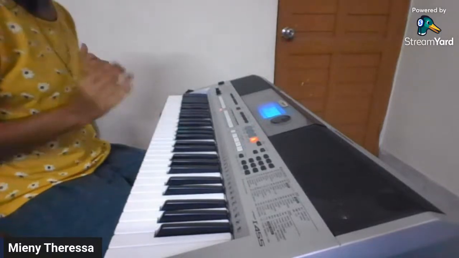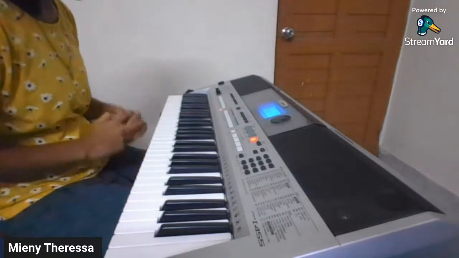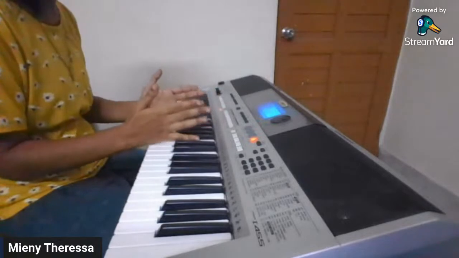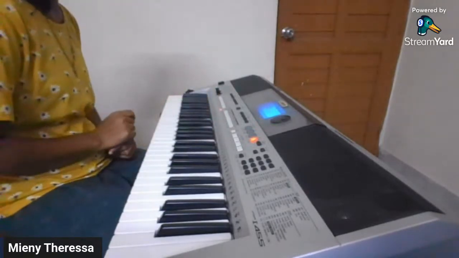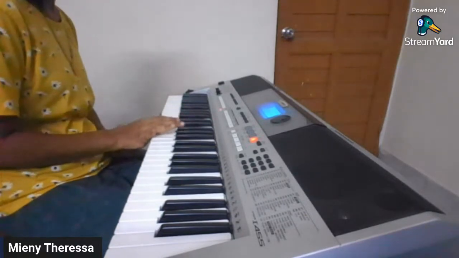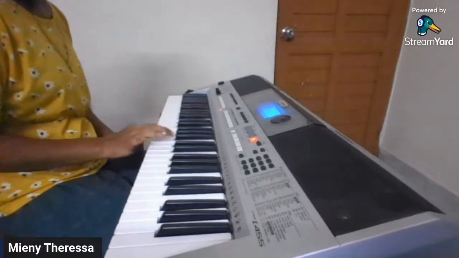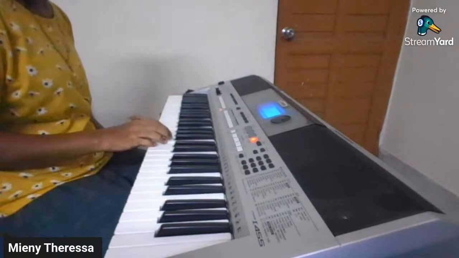Now we'll just talk about scales, okay? So as we've learned, these particular sets are called octaves. We'll talk about one octave. So see this. This is a scale.